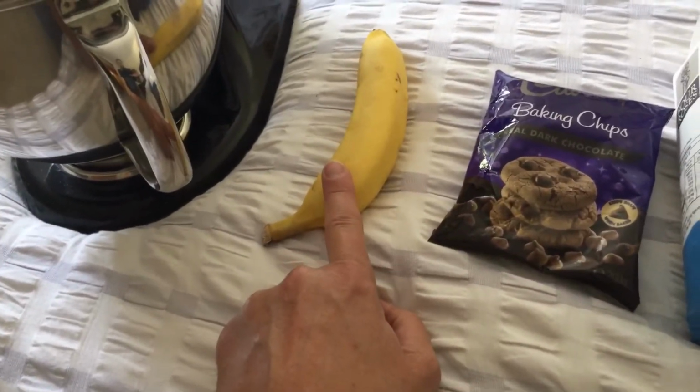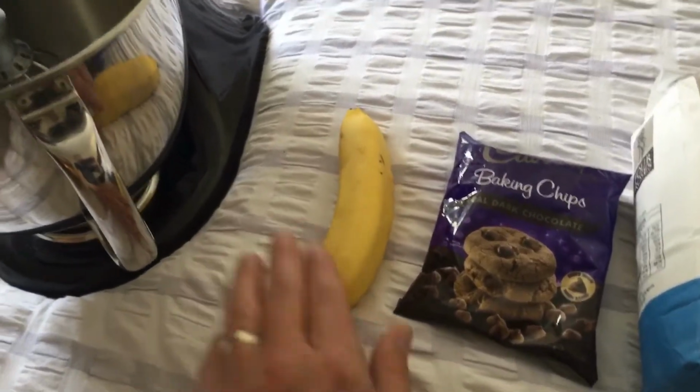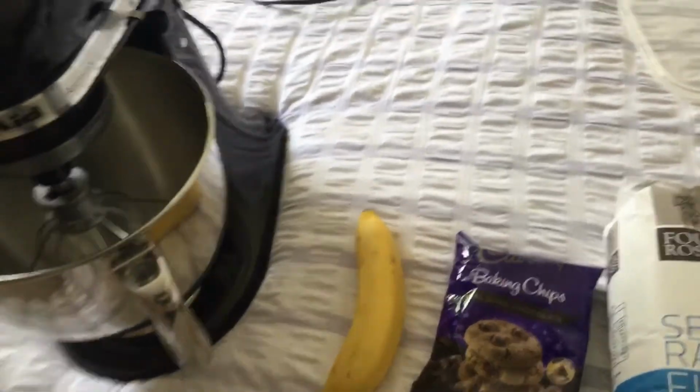What about this? Banana. A banana is made of banana. This is a natural resource, ladies and gentlemen.